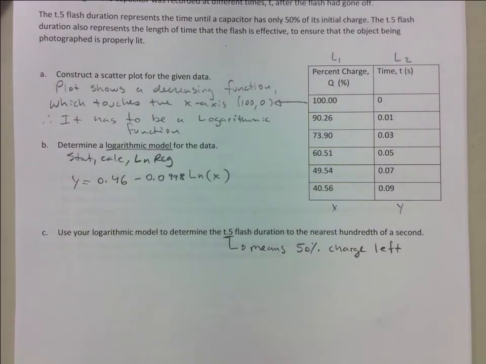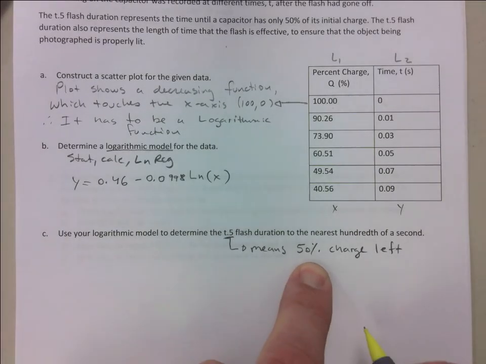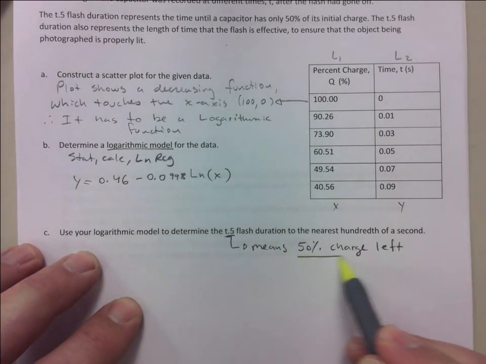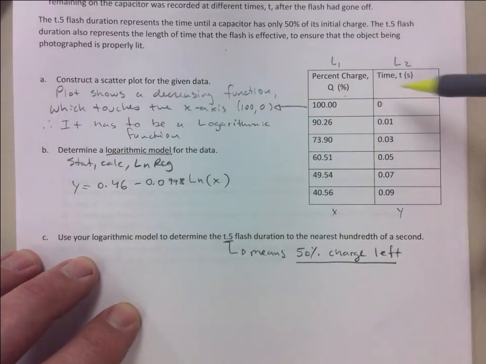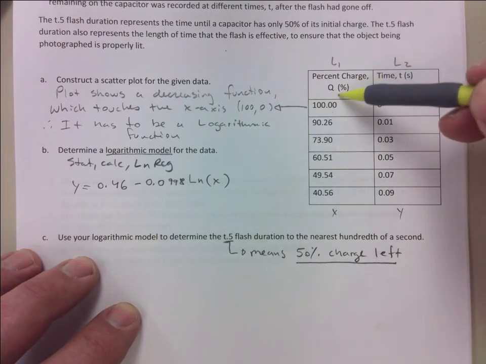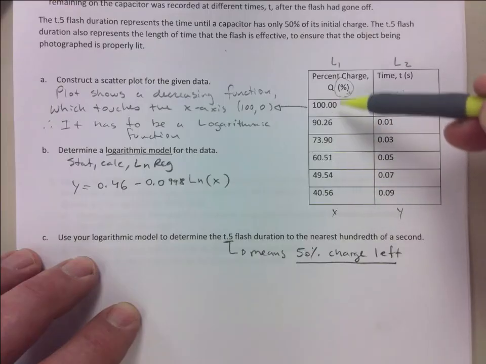So a capacitor absorbs energy and then it releases it, okay? A capacitor can absorb 100% of the charge, and then when you take a picture, it will release that energy to illuminate your scene, whatever you're trying to take a picture of. So a T5 means that there's 50% charge left. When I tell you charge left, which variable are we talking about? X or Y? It's X, because that's the percentage of charge.